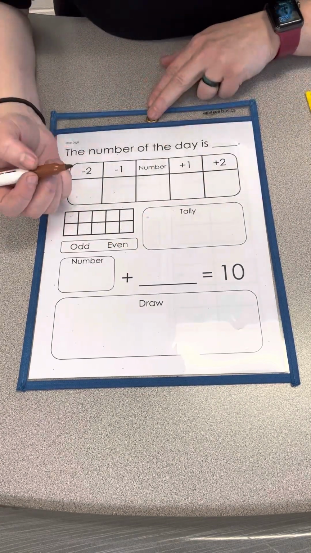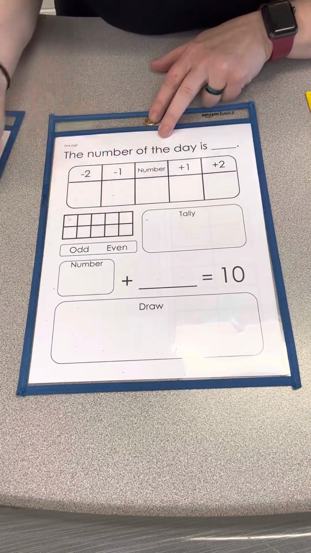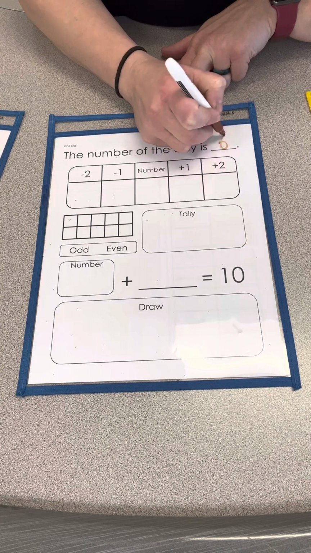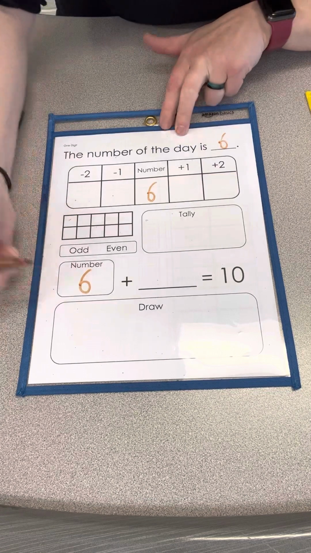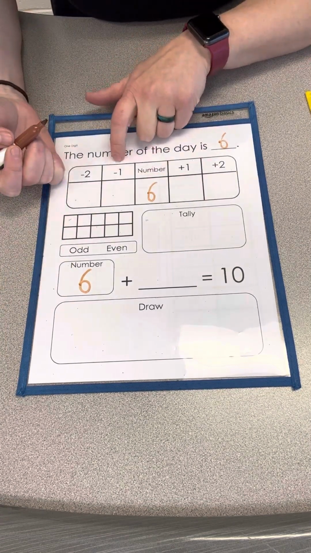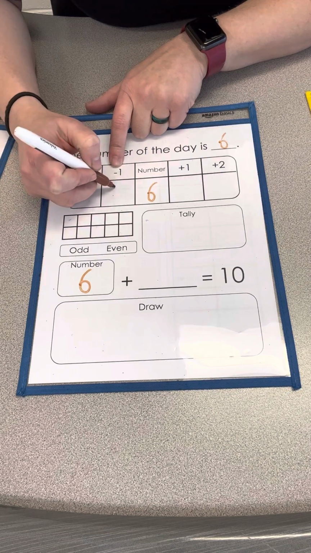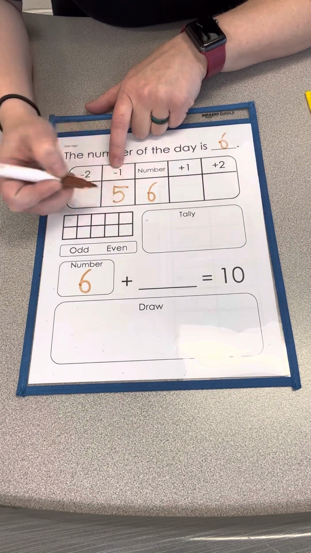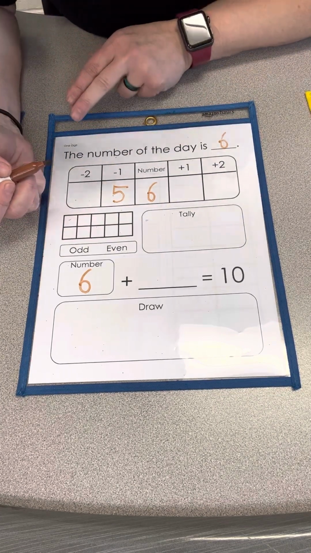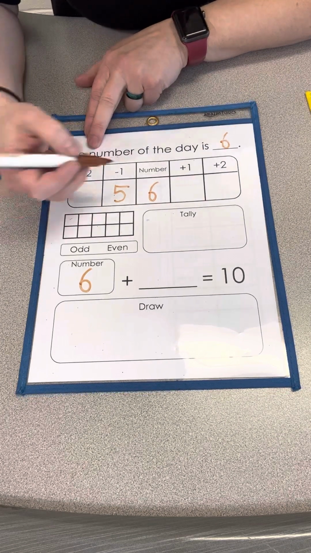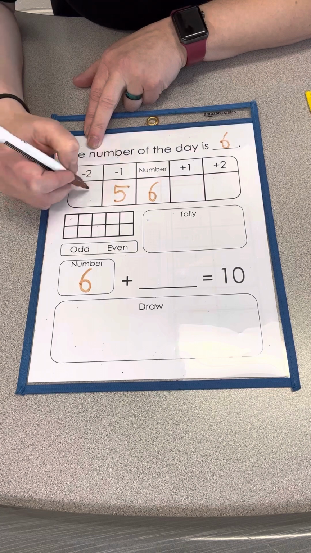I'm just going to do 6 because I can probably do that one upside down. So if we say our number of the day is 6, they would do a 6 here, a 6 here, and a 6 here. And then they would say, well, what's 1 less than 6? And hopefully they know that that's 5, but they don't all know that that's 5. So sometimes we have to talk about that and try and count backwards. Some of them still need counting backwards time. And then what's 2 less than our number of the day, which is 6? So that would be a 4.